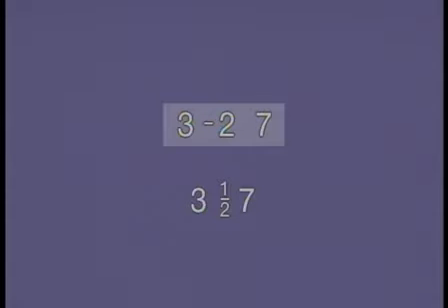Well, again, place value. The 3 is in the hundreds place, the negative 2 is in the tens place, and the 7 is in the ones place. That is 300 minus 20 plus 7, which I believe is 287.